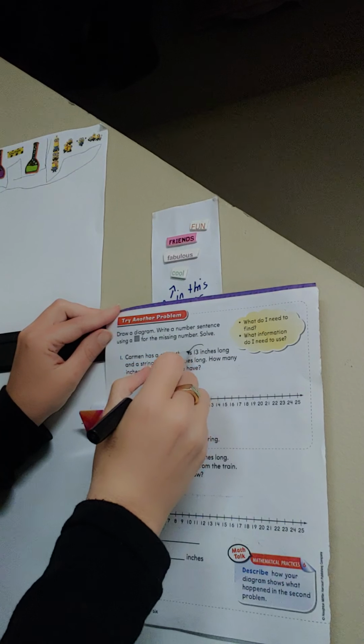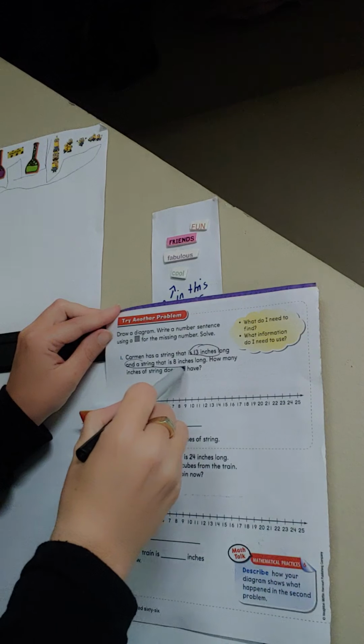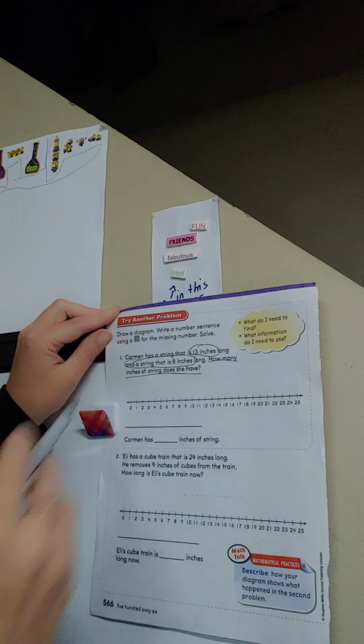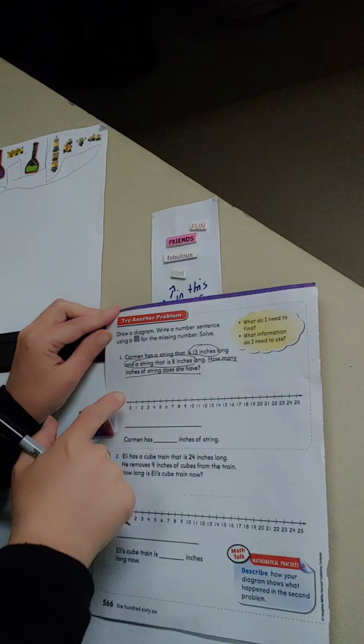Okay, so she has 13 inches and a string that is 8 inches. How many inches of string does she have? So what are we going to do? Right, we're going to add. So let's draw our diagram.